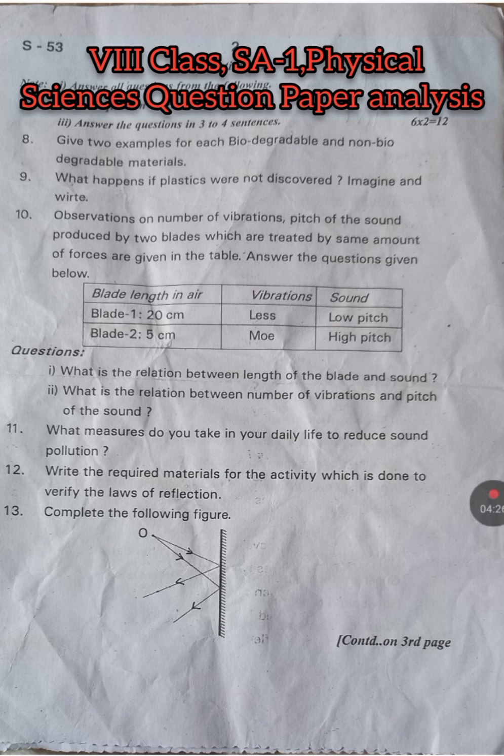Observation on number of vibrations and pitch of the sound produced by 2 blades which are treated by the same amount of forces are given in the table. Here, information skill related question. Answer the questions given below. Blade length in air and vibrations and sound. See, blade 1 is 20 centimeters and blade 2 is 5 centimeters. Means he has taken 2 blades of 2 different lengths. See, vibrations are less for the longer blade, and in the case of blade of length 5 centimeters, vibrations are more.